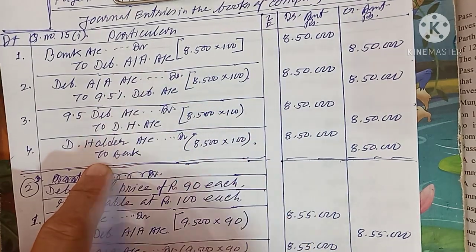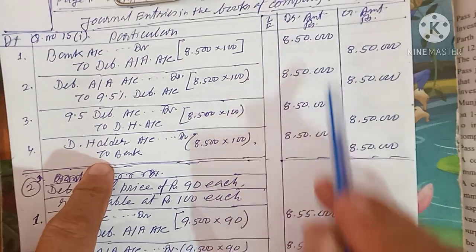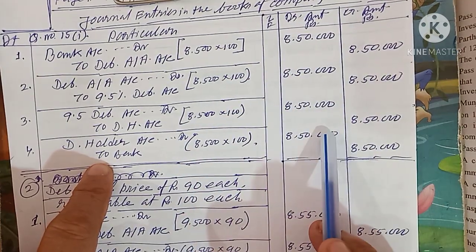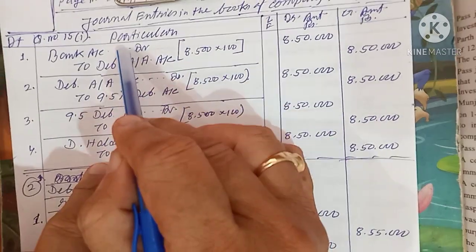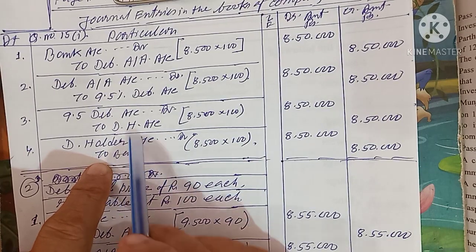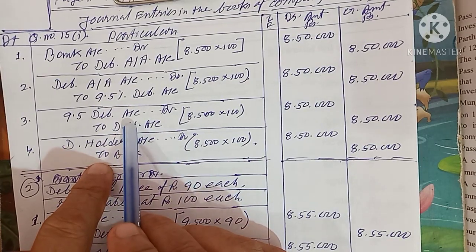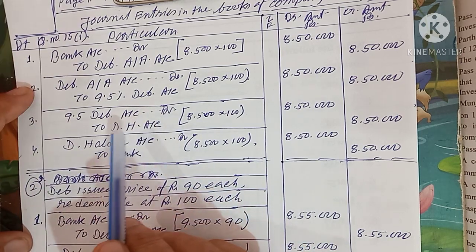But here you see you have taken from the debenture holder 8,50,000 and you have given to the debenture holder 8,50,000. So while you are taking and giving, automatically if you find out all these 4 journals, one account will be debit and another account will be credit. Automatically you will not have any balance remaining in this company's account.